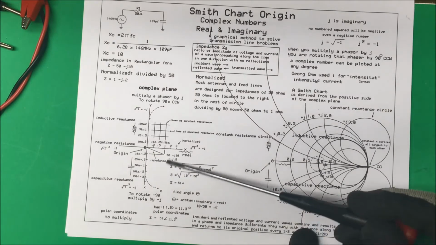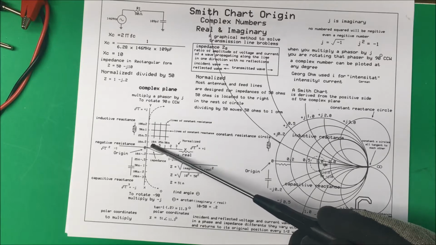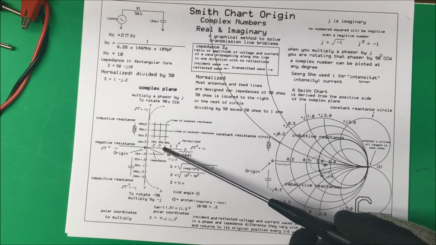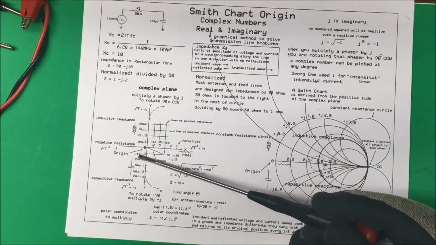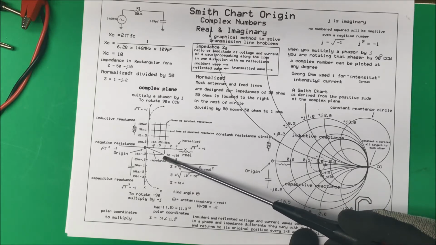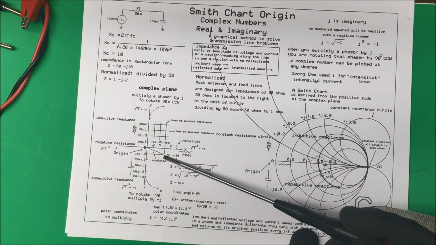So we can plot it over here. We take our real number first, and these are 10 ohms, 25 ohms, 50 ohms here. Then our imaginary number is coming down this way, and this is minus this way, and 10 ohms is here. So we just draw these two lines together, and this point right here is 50 minus j10. And that's our impedance, okay?